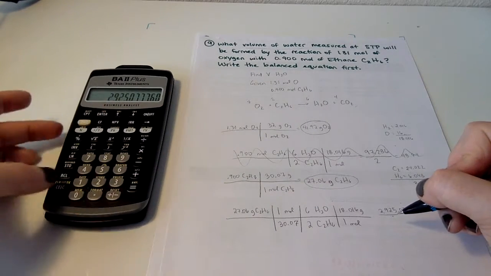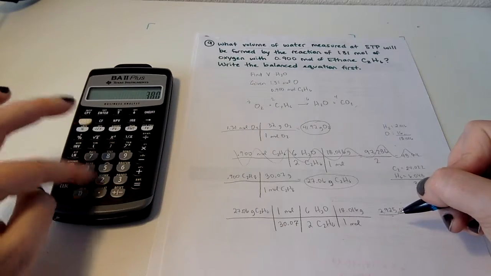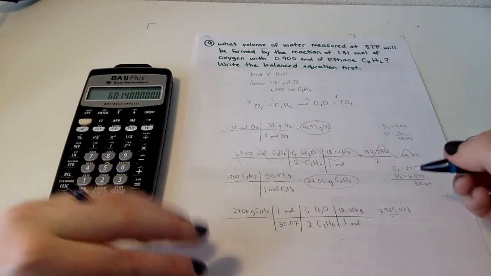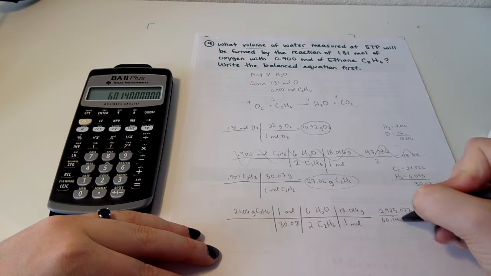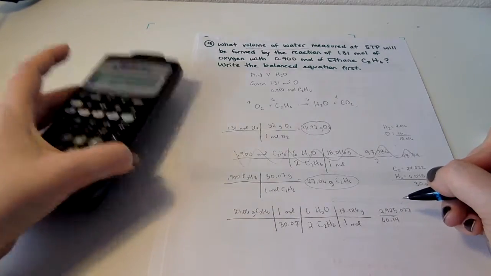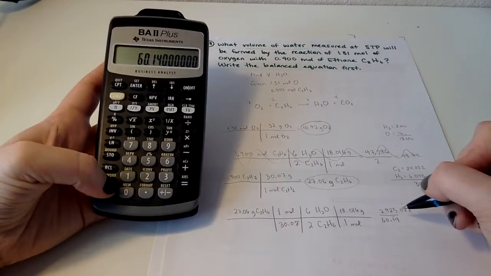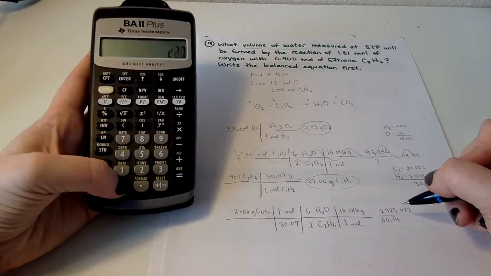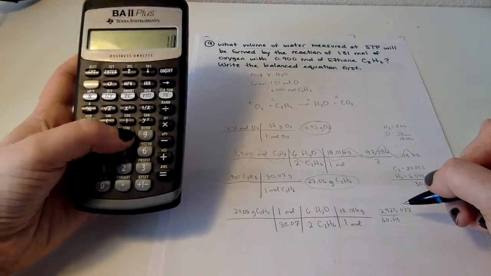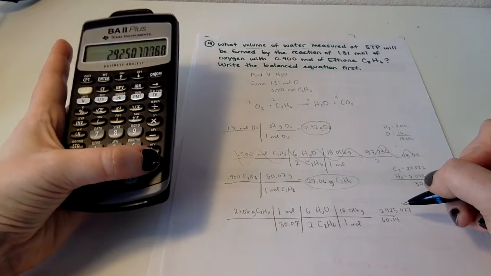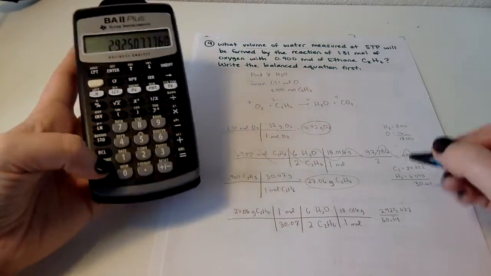Oh, let's see. I feel like I'm doing this wrong, but we're going to keep going. Divided by 60.14. 27.06 times 6 times 18.016? Yep, that's it.